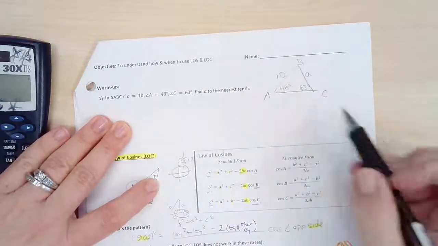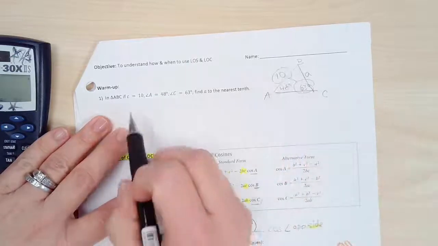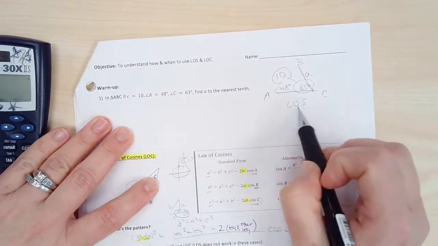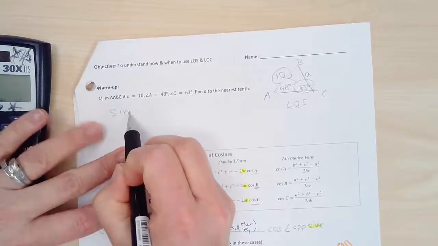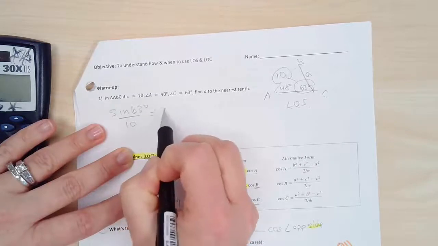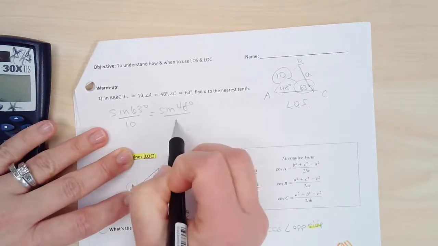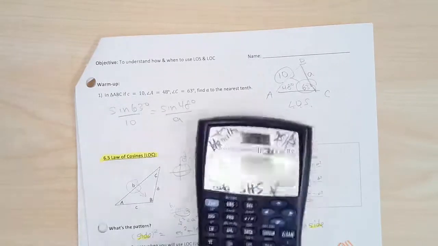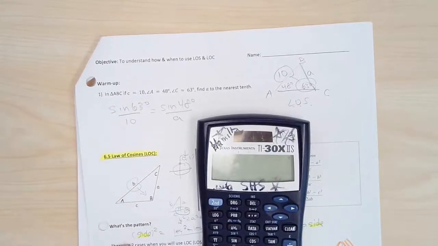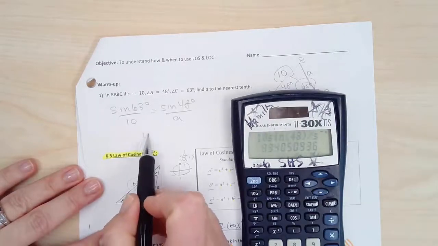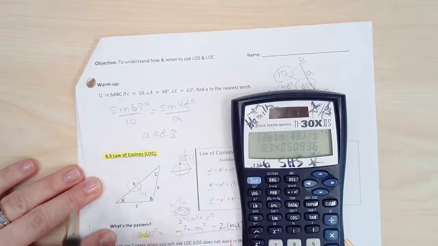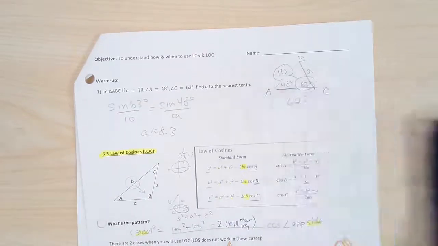So here you have an angle, side opposite, which means you can use law of sines. You don't have to use law of cosines. Sine of 63 over 10 equals sine of 48 over a, and you can certainly set it up upside down. And what we're going to see is we have 10 times the sine of 48 divided by the sine of 63 if you solve it algebraically, which gives you 8.3. And there's no units, so that is it.